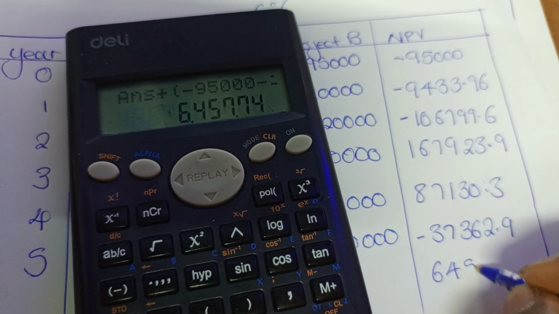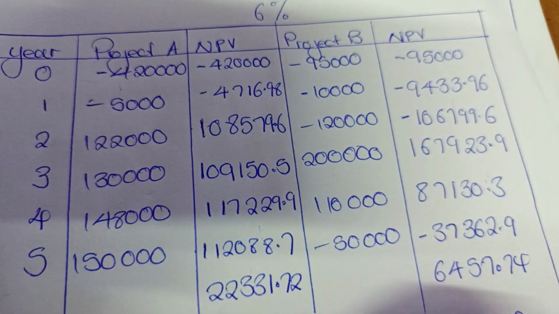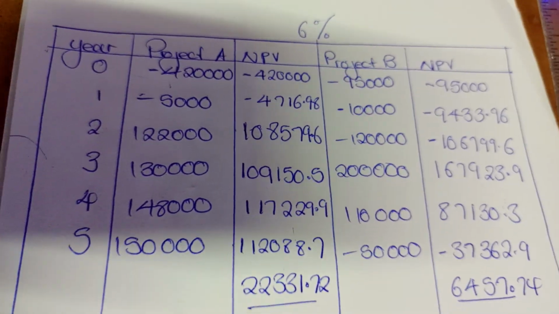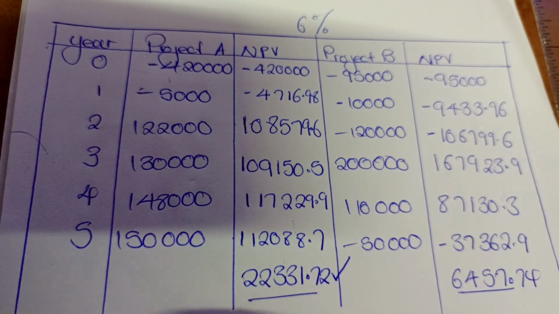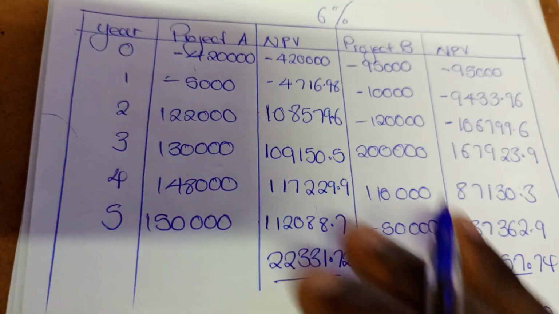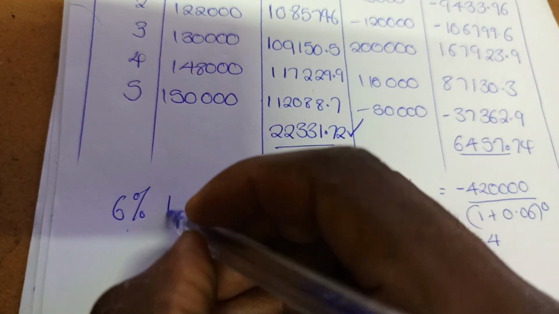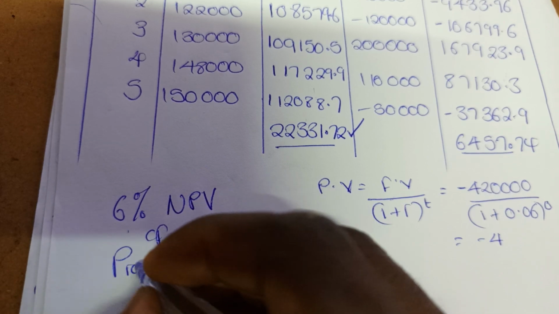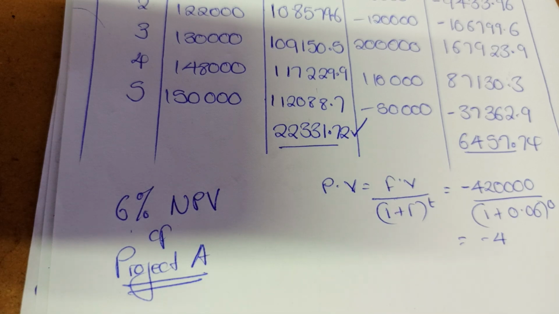From here now, if you are to check which of these two is greater than the other, you will understand that this is greater than the other. So under the 6% criterion, the net present value of project A is more profitable.